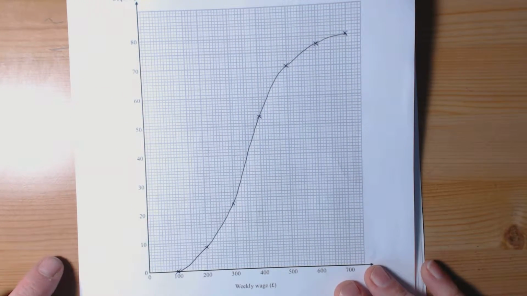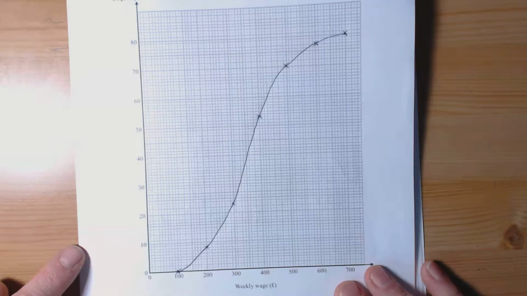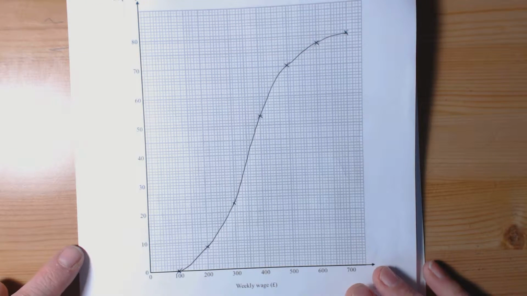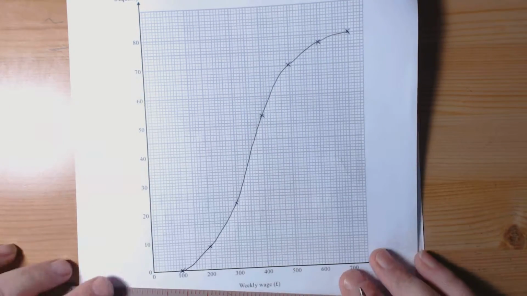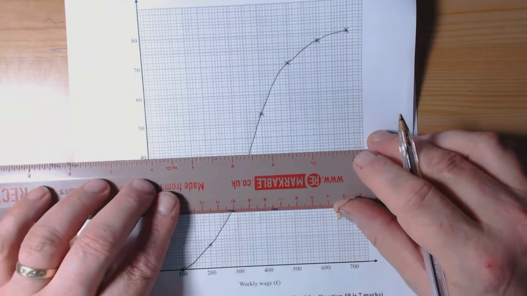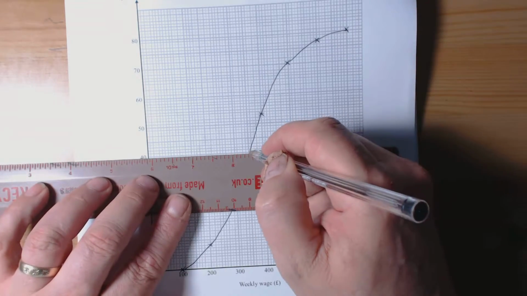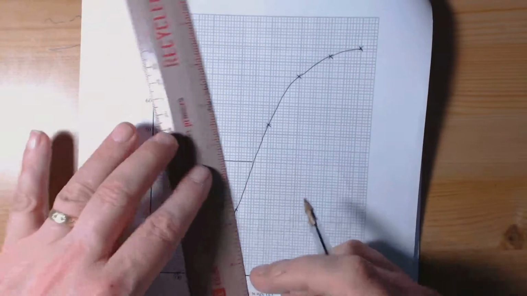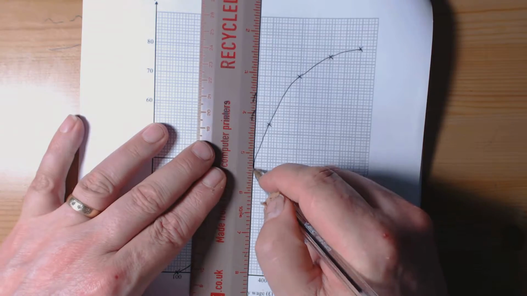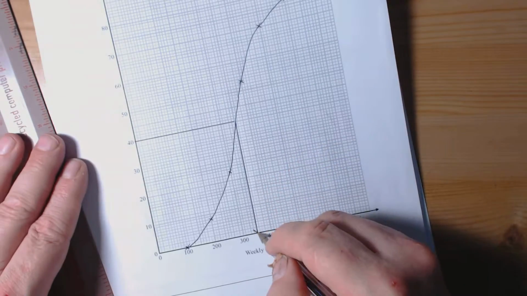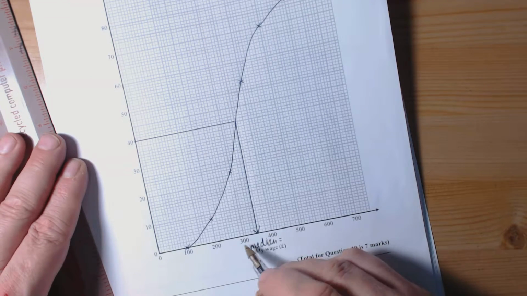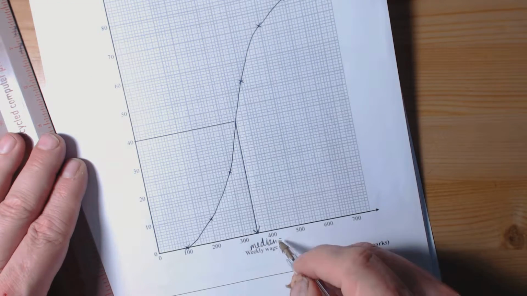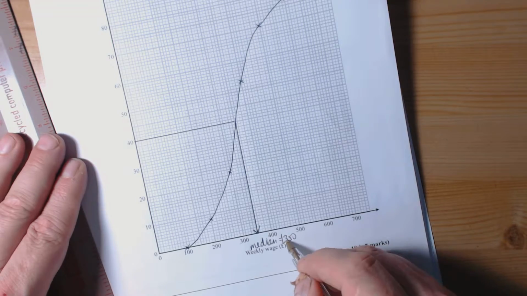Now quite often with cumulative frequency graphs they want you to calculate a variety of values. So they might want you to do the median. While we're on the graph we might as well do that. Now the median's halfway, so half of 80 people is 40. So we come down and we read off. In this case the median is equal to 10, 20, 30, 40, 50, so £350.